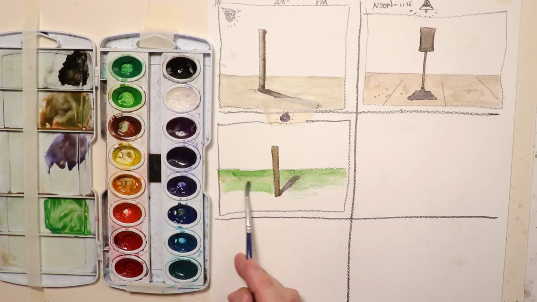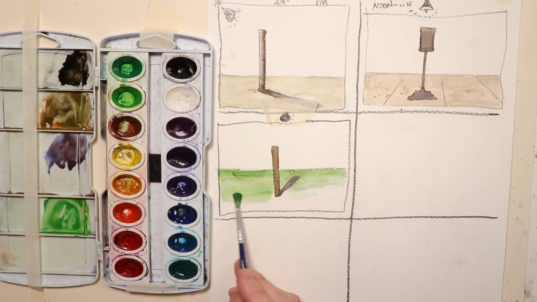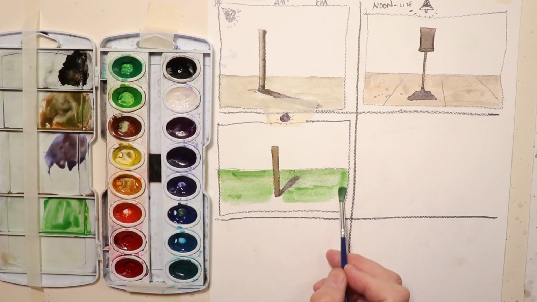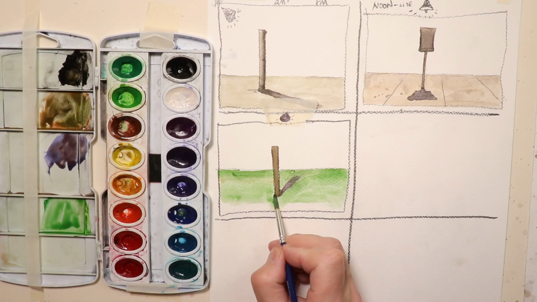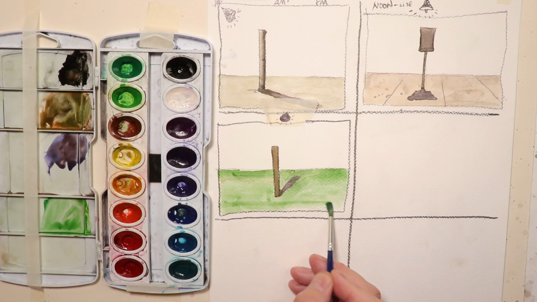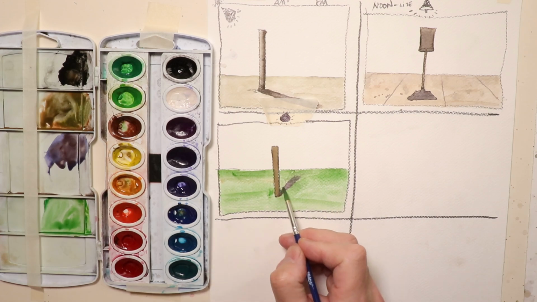I'm going to take a little bit of an aggressive technique here and just go right in right away and paint these washes. But you're better off letting the post and the shadow dry a little bit. But if you think you can do it and the paper's drying pretty fast, the washes are drying pretty fast, you can get in there pretty quickly as you're working.